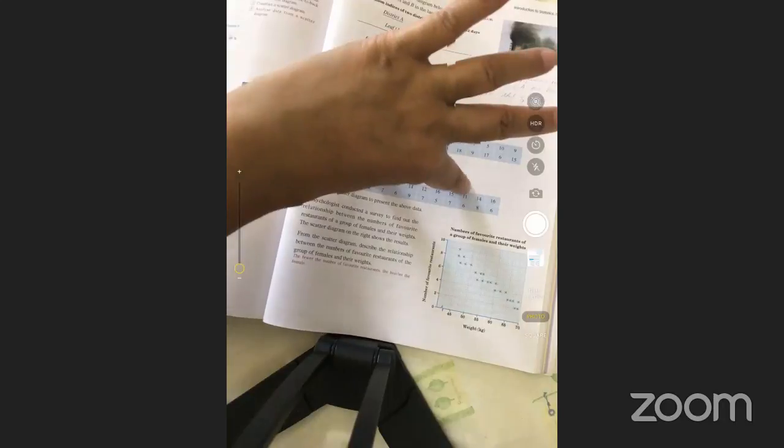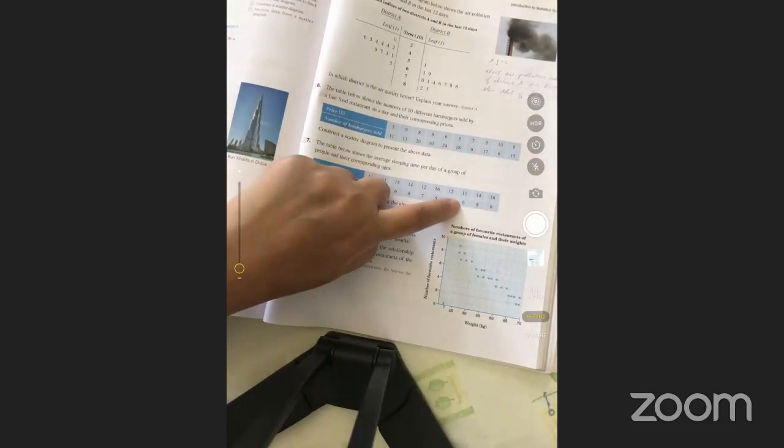Then there is 11, 8, and another 11, but this is 6. It means amongst these 10 people, two of them are 11 years old, but one sleeps 8 hours and the other sleeps 6 hours.